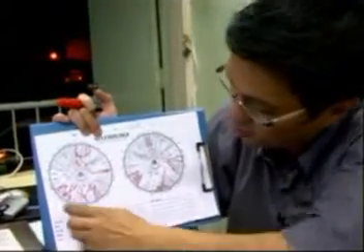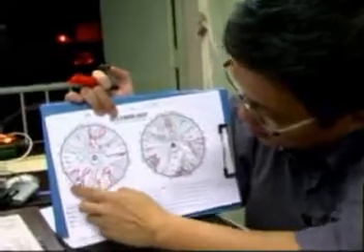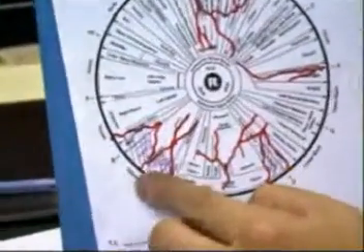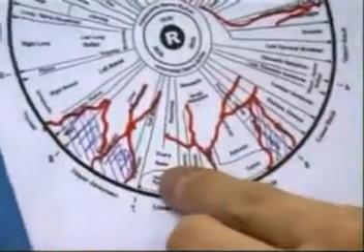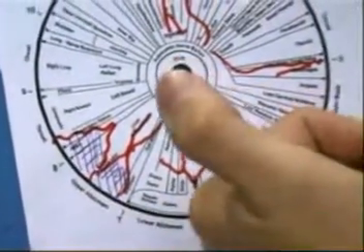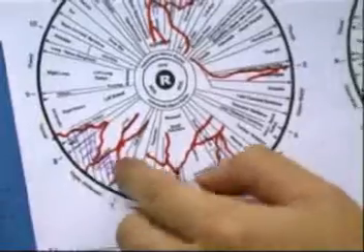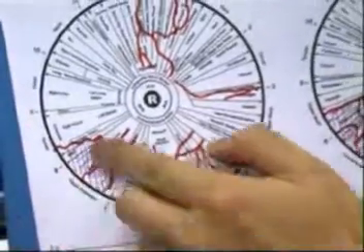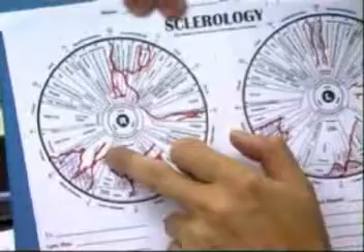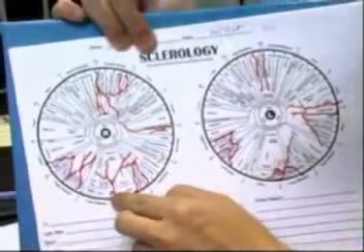For example, when you look here, this is a stress line. We call it encapsulation stress, and this one is comprised in the liver area. So normally, if the client has this stress, possibly there is a fatty liver, like I just mentioned.